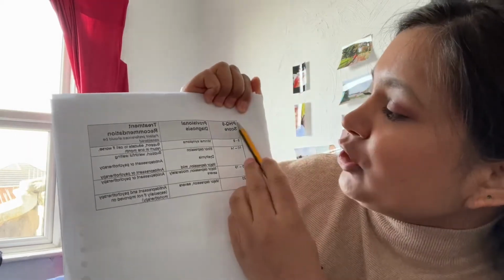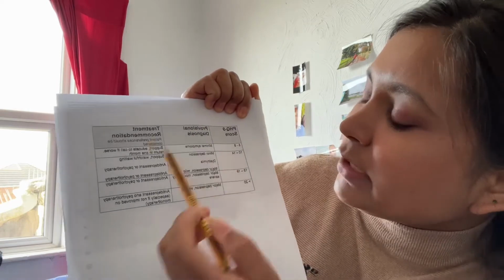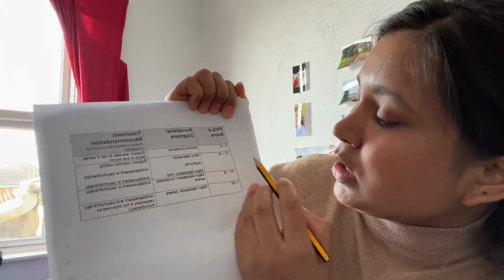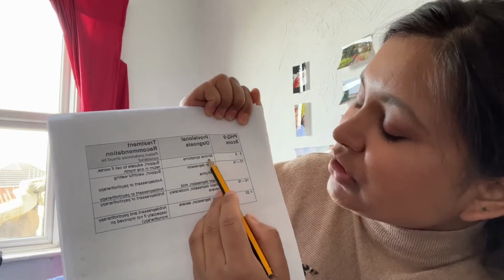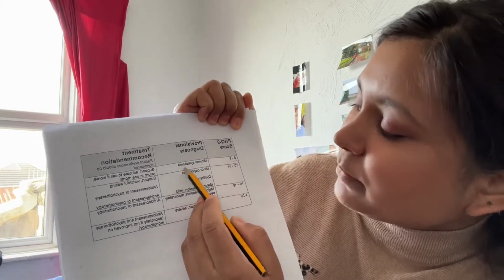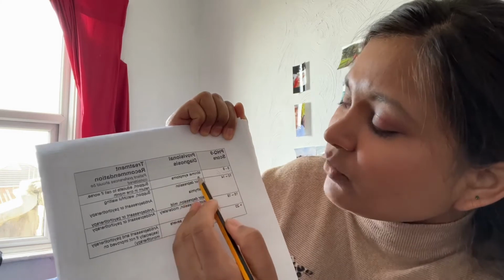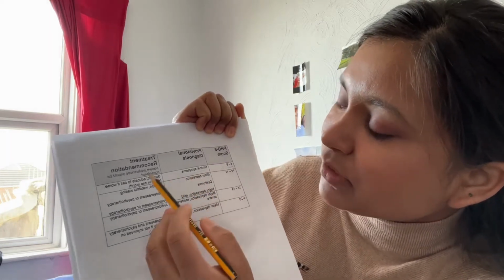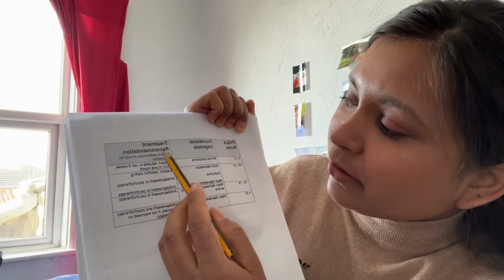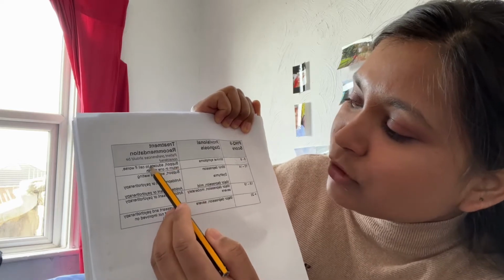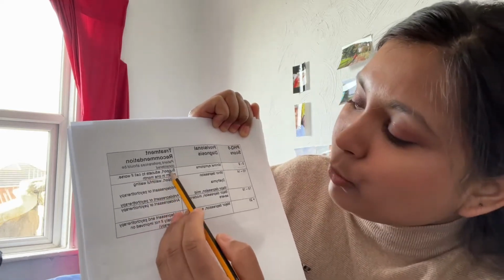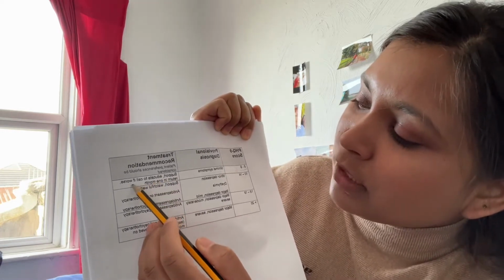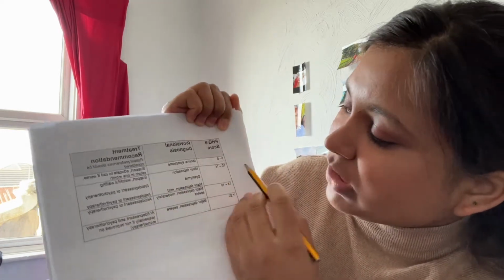Here it says PHQ9 score, provisional diagnosis and treatment recommendation. So if the score is 5 to 9, the provisional diagnosis is minimal symptoms. We got 6, so our patient is having minimal symptoms. What is the treatment recommendation for that? Support, educate to call if worse, return in 1 month. So we're giving them support, we're going to educate them, and if worse, return in 1 month.